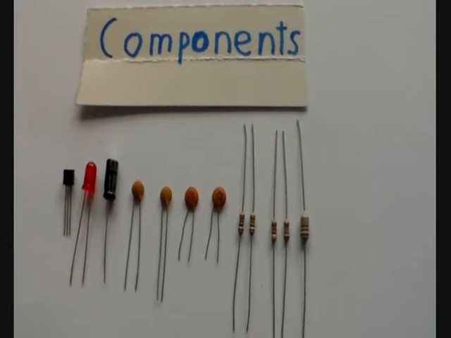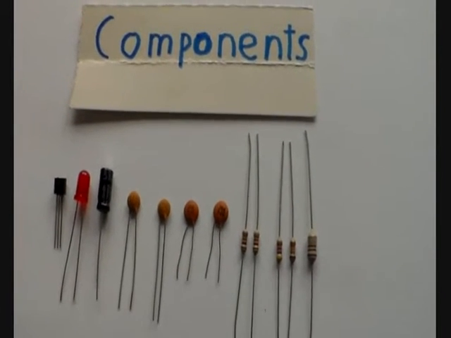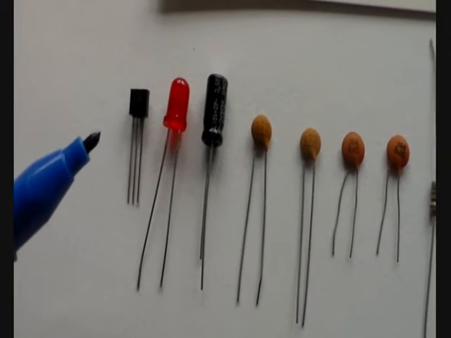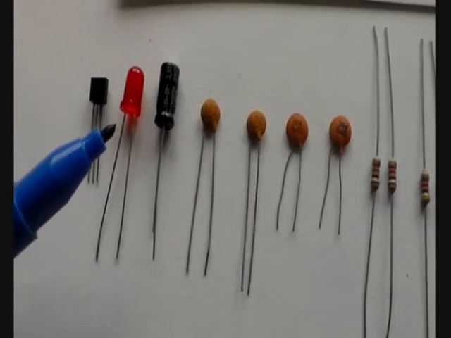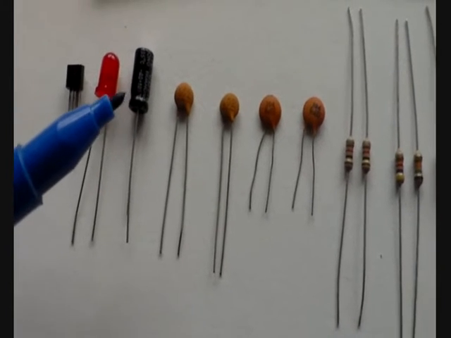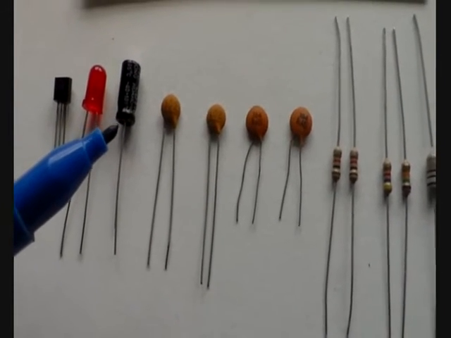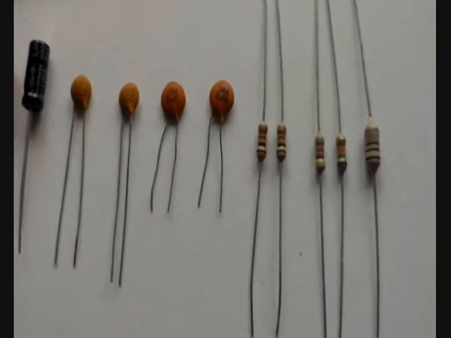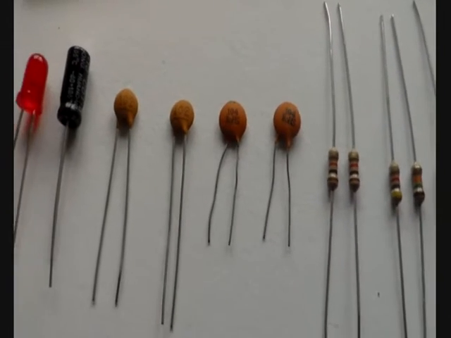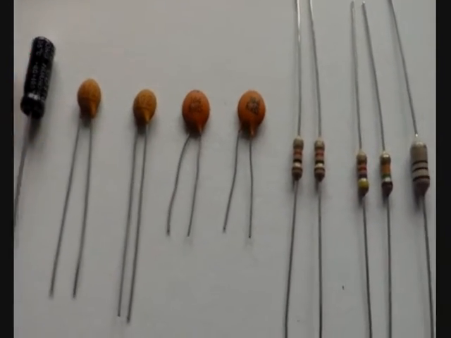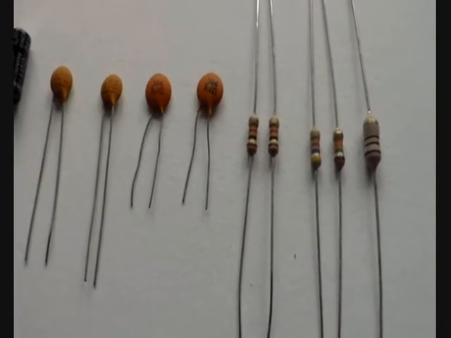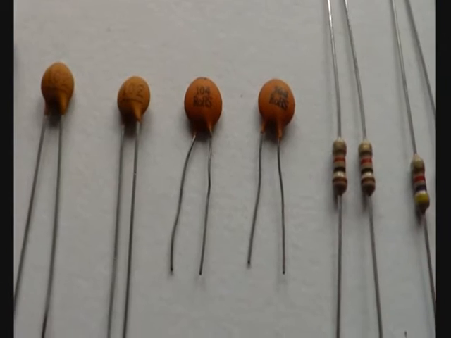So these are the components that are required for building the transmitter circuit. Here we have a transistor, could be a BC547 or 2N3904. A red LED, it's important that the LED is red, not a green LED or yellow, it must be a red LED. A capacitor, 100 microfarads, 16 volts. A 1 nanofarad capacitor, written on it 102. Another 1 nanofarad capacitor, written on it 102 as well. Some 100 nanofarad capacitors or 0.1 microfarad that have written on them 104.